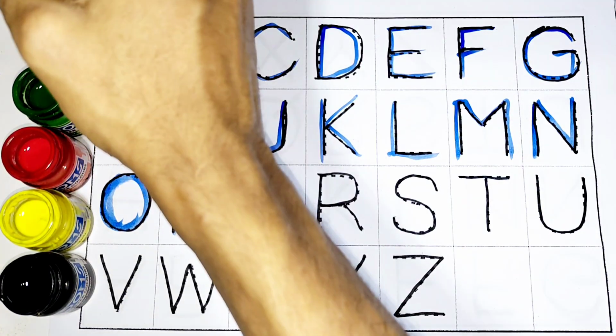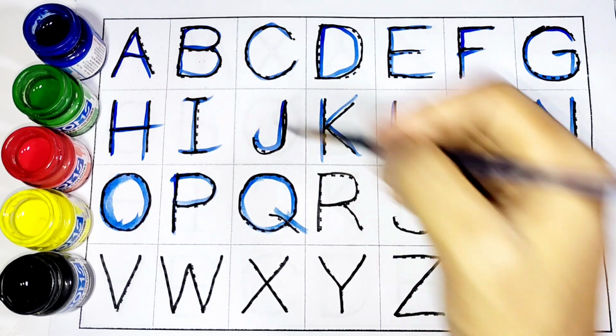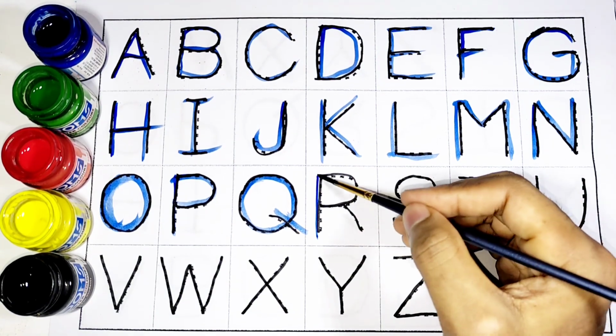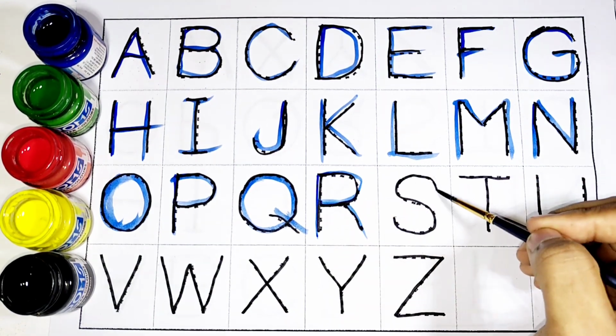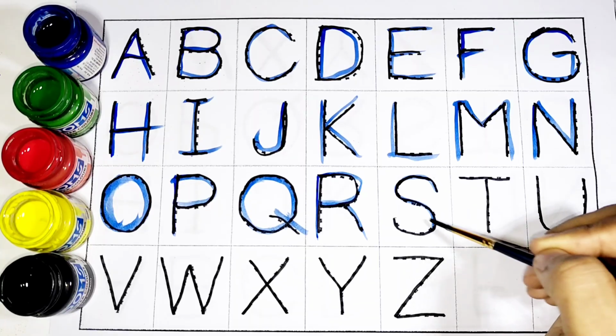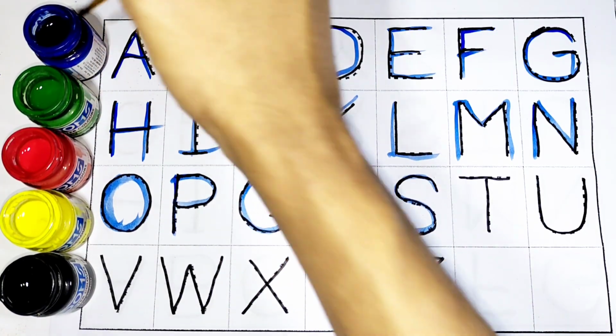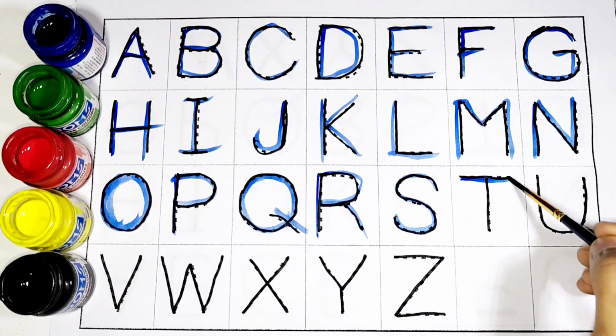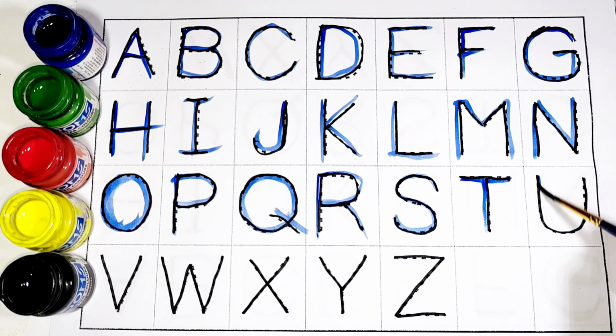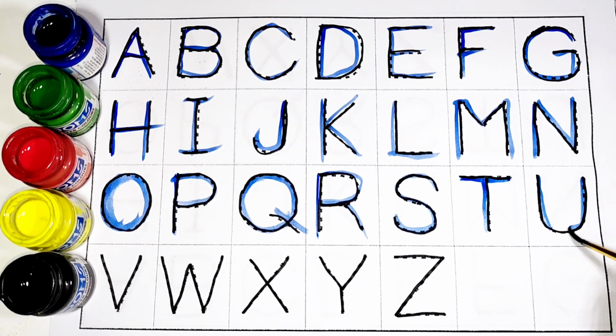Q for queen. The next one is R. R for rose, R for rice. And the next one is S. S for sun. T for tiger, T for teacher. U for umbrella.